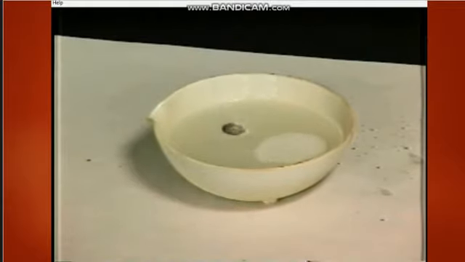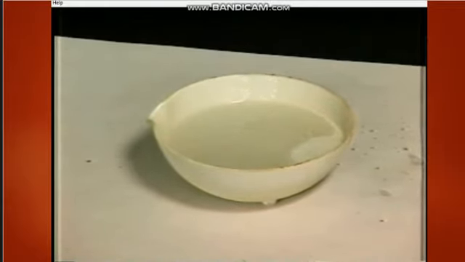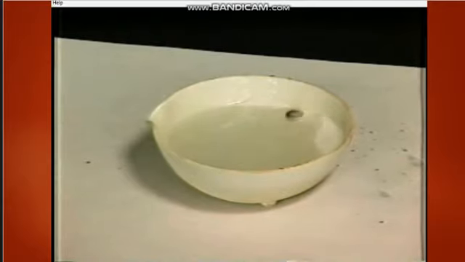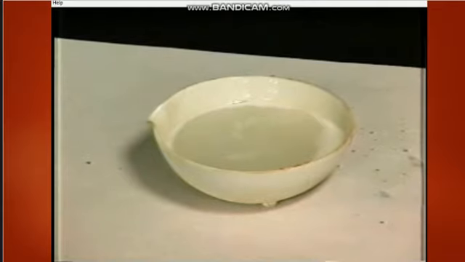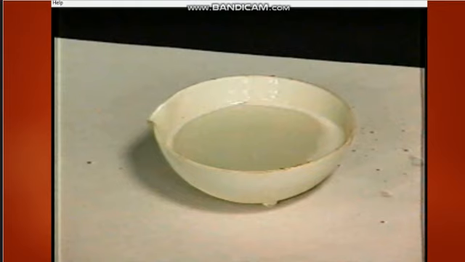We won't be doing this experiment. They won't sell lithium to me. Or sodium, the next one. There it goes. All right, so you heard some fizzing going on and you saw the reaction complete.